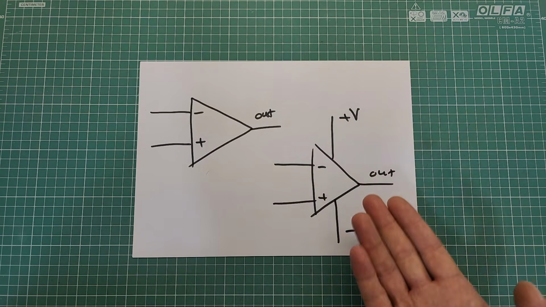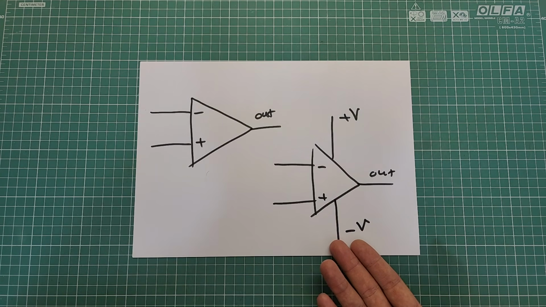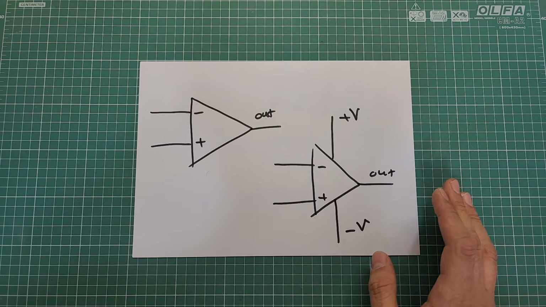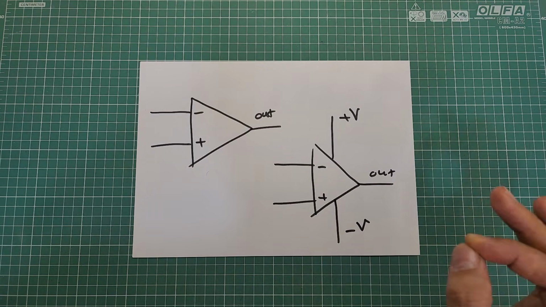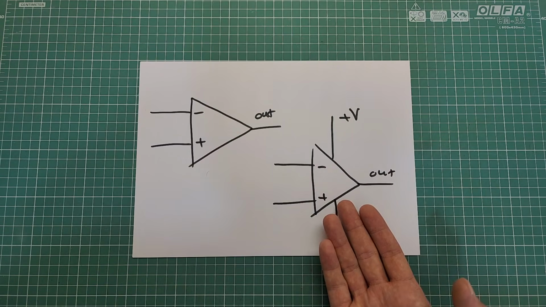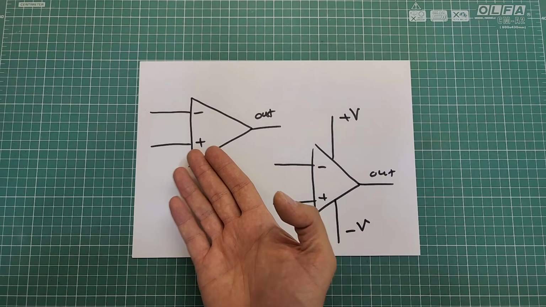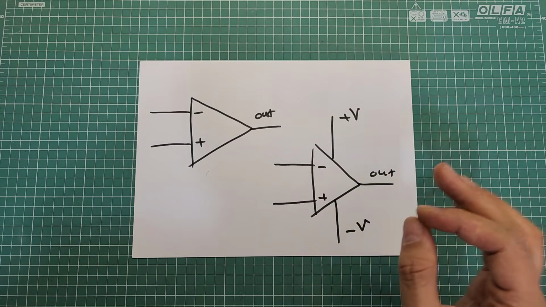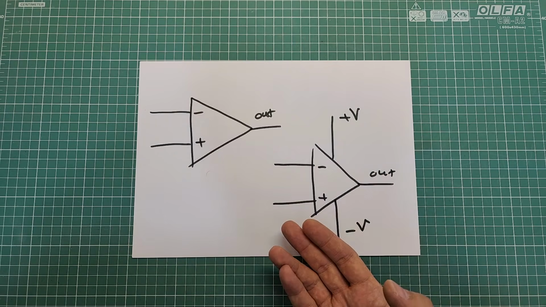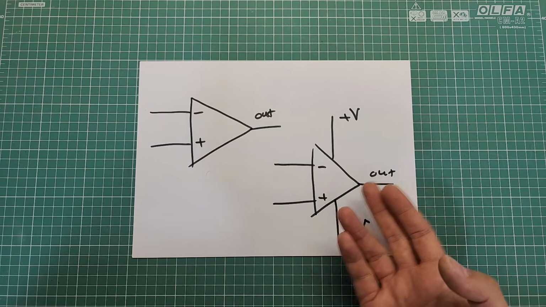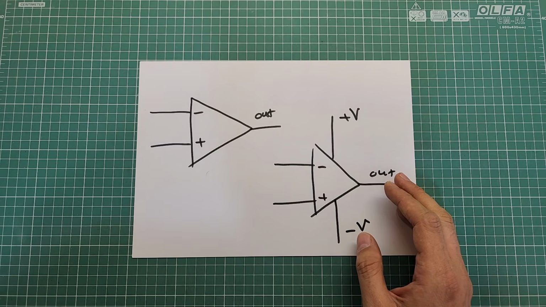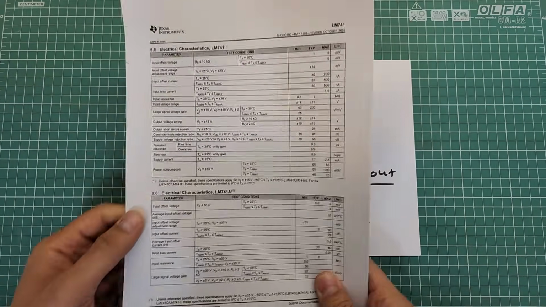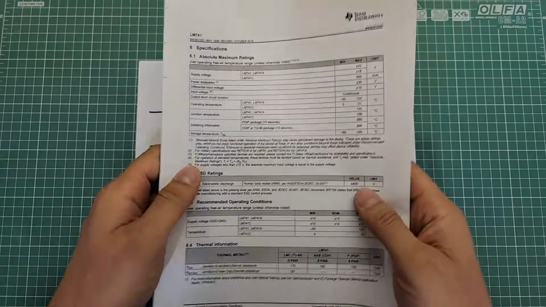These plus V and minus V leads are indicating the supply voltages. In many cases, it is not necessary to determine them in a circuit diagram, but if it is needed in a specific application, we can use this schematic symbol instead of this. For example, if we need to determine the exact supply voltage for an op-amp, or if the supply voltage is not constant or something. An ideal op-amp has no supply voltage limit, but a real op-amp operates within a predefined voltage range. Look at this table on page 4.